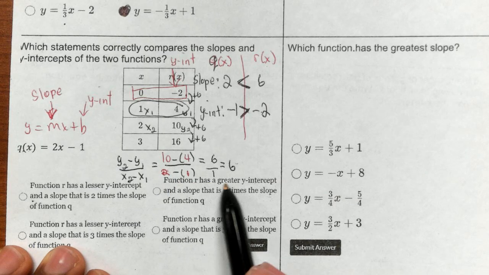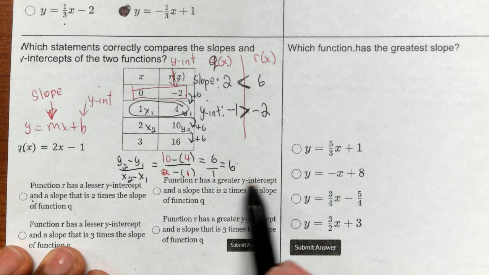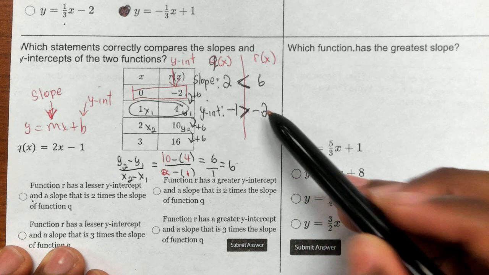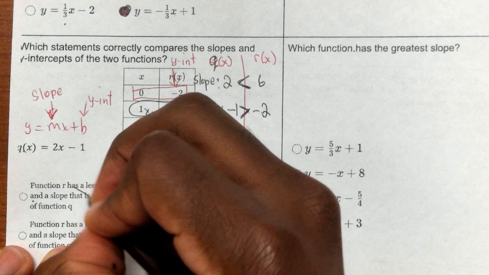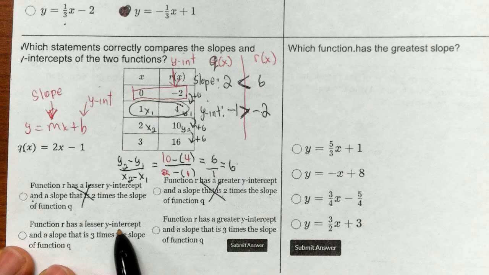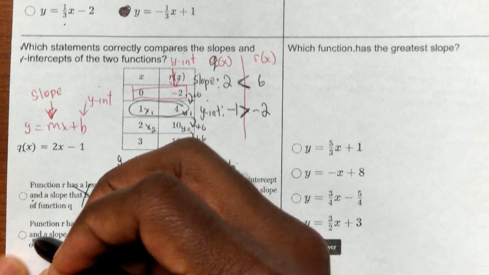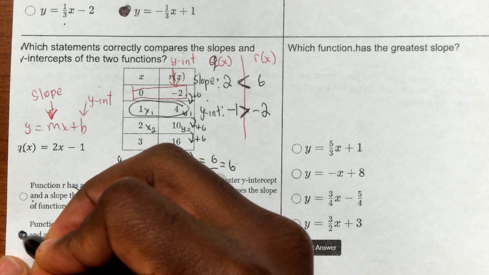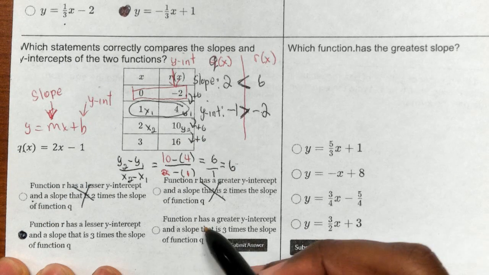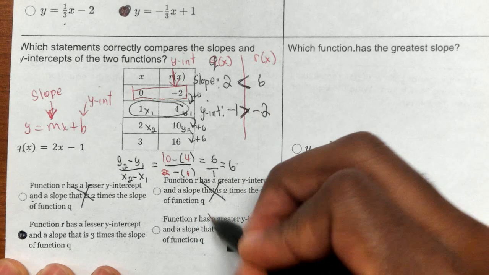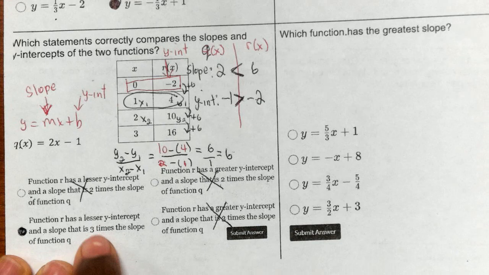This one says function r has a greater y-intercept. Function r has a lesser y-intercept, so this one is also wrong. Function r has a lesser y-intercept, yes, it does, and the slope is 3 times q. So this one will be off because it said r has a greater y-intercept when r has a lesser y-intercept. So this will be the answer.